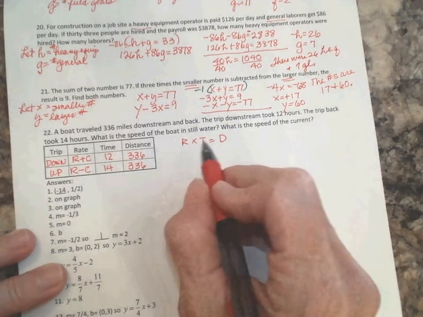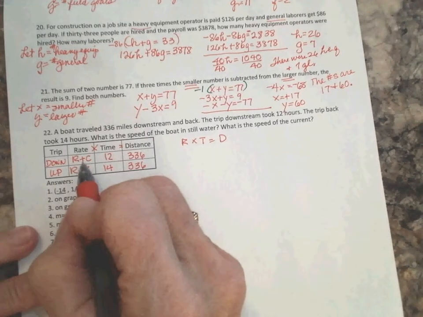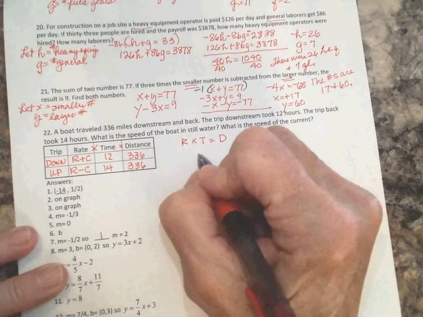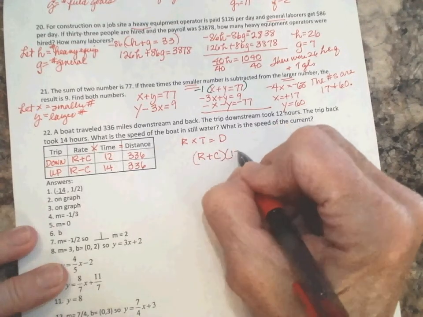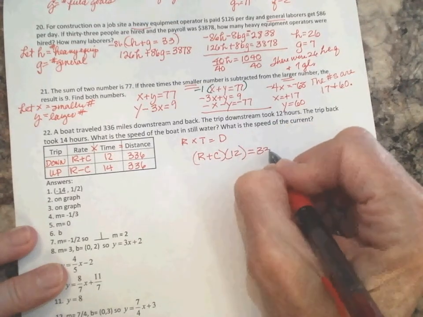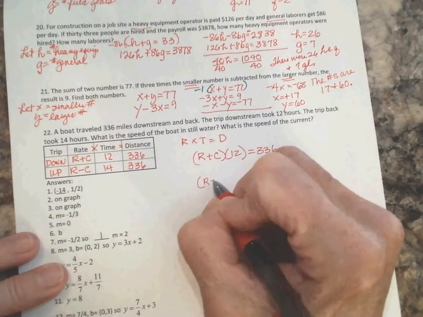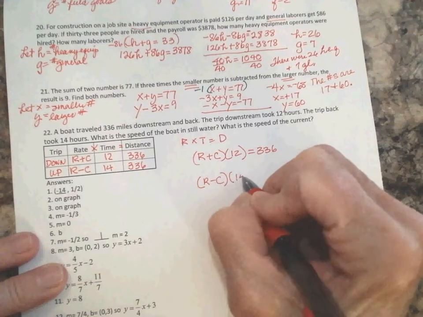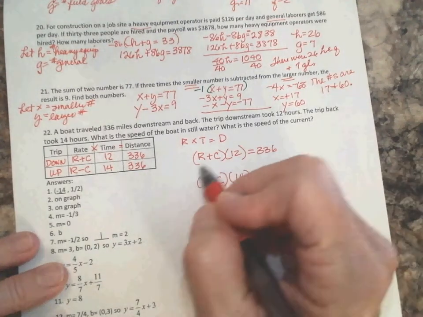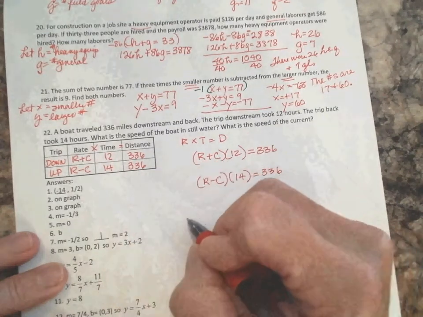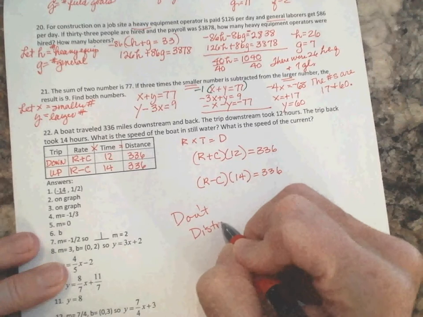Okay, now if we use our rate times time equals distance, we're going to take the columns and multiply them. So from one equation, I'm going to have r plus c times 12 equal 336. Put it in parentheses. Then underneath it, I'm going to have r minus c times 14 equals 336. Now, don't multiply, okay? Don't distribute right here. Don't distribute.